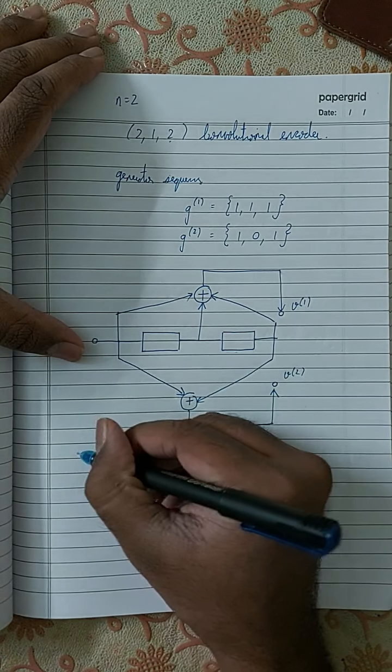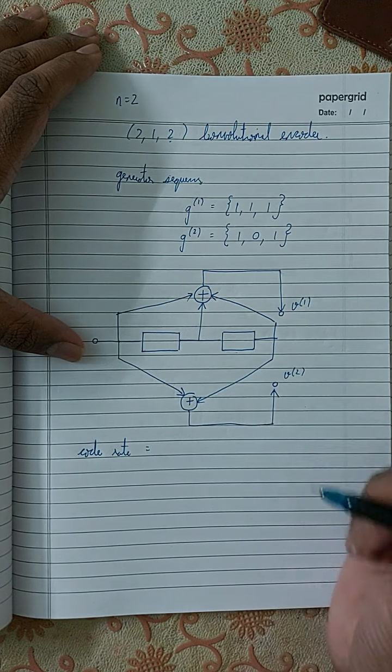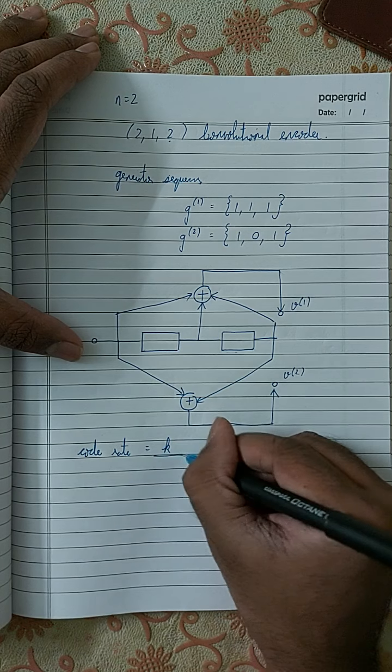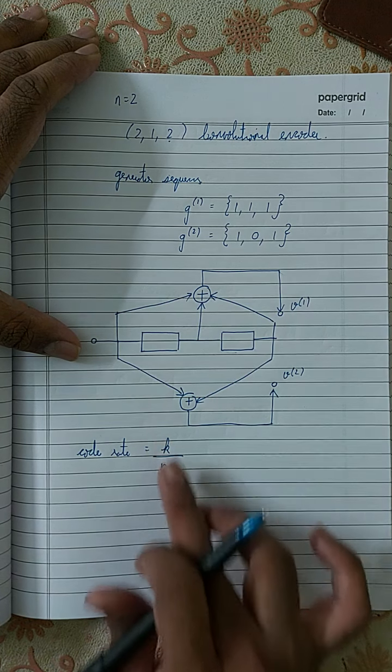Here you have a term called the code rate. Code rate is nothing but the ratio between the number of input message bits and the number of output code word bits. That is k by n.